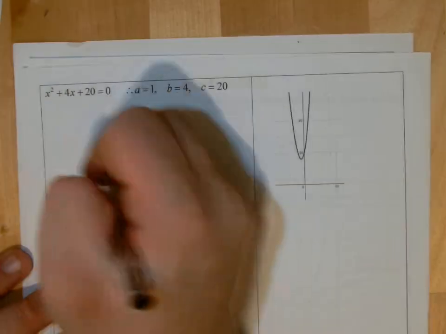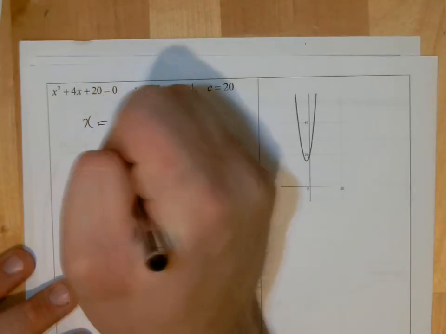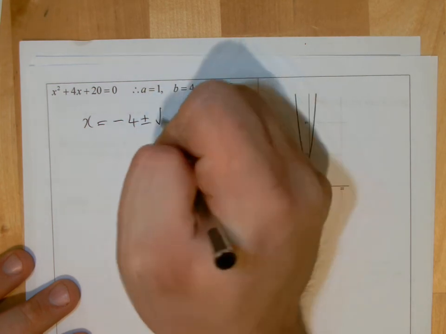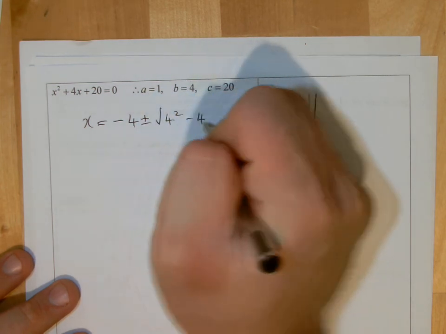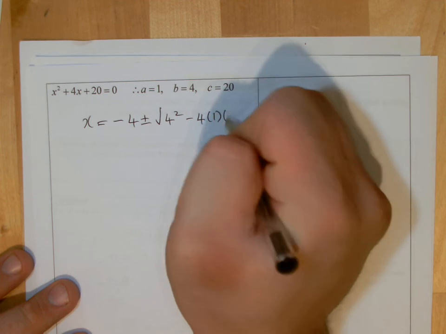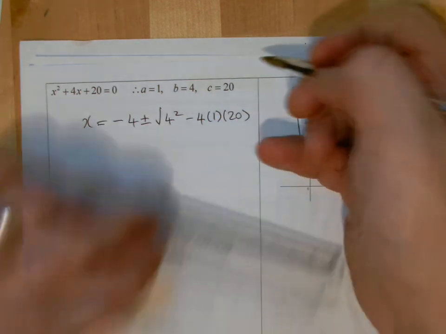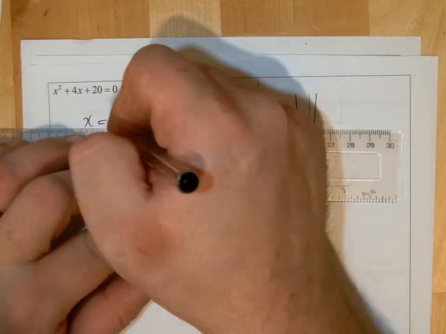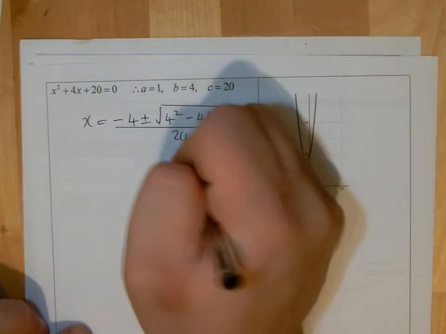Okay, one final one. In this case, we've got the quadratic formula, minus b, so minus 4, plus or minus the root of b squared, so 4 squared, minus 4 times a times c, all over 2a.